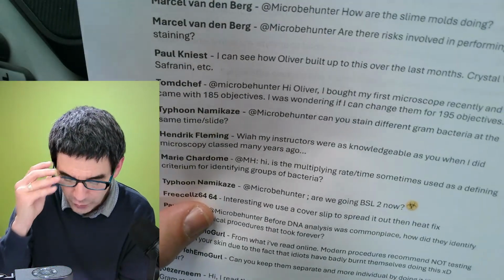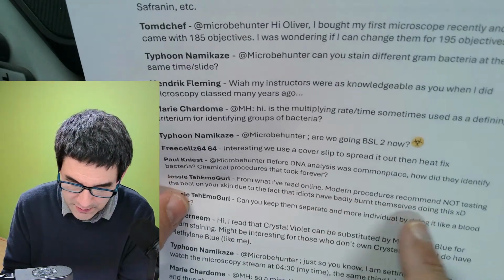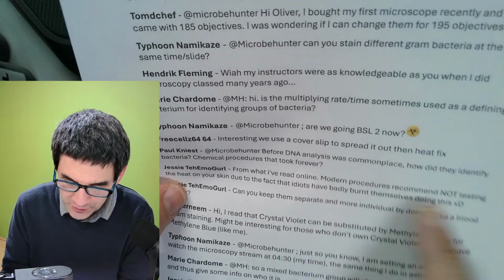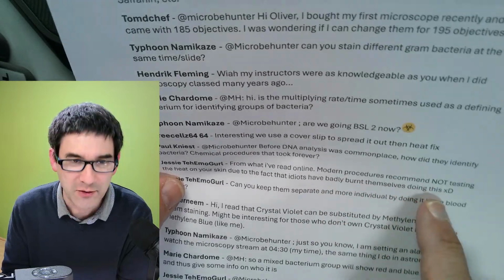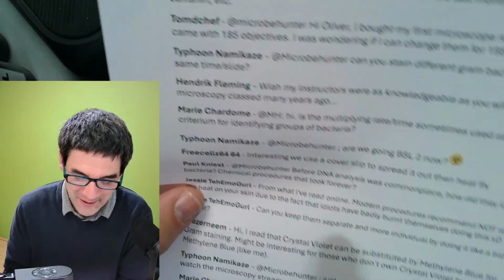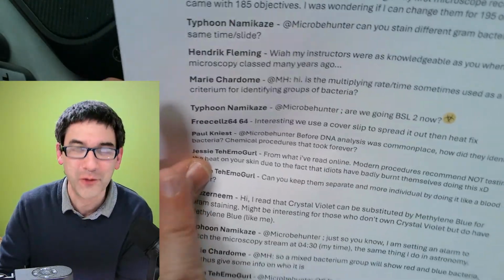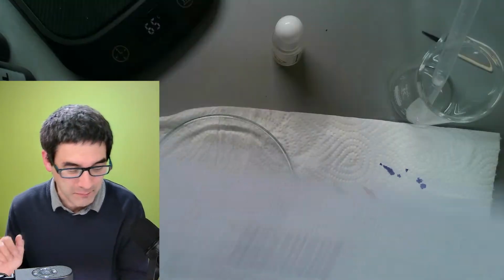I need to put on my reading glasses. DNA, I talked about this one. From what I've read online, modern procedures recommend not testing the heat on your skin, because idiots have badly burnt themselves doing this. Oh my gosh, yes. If you just joined, this was kind of the test of whether the slide was sufficiently hot or not. But back to serious.